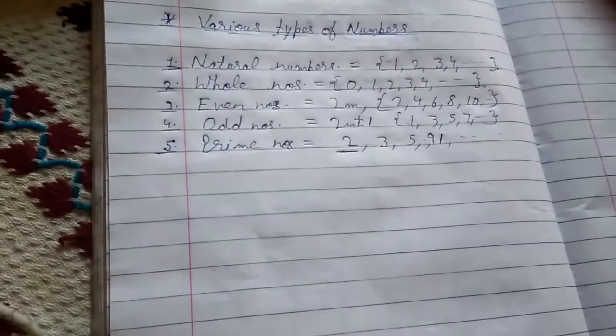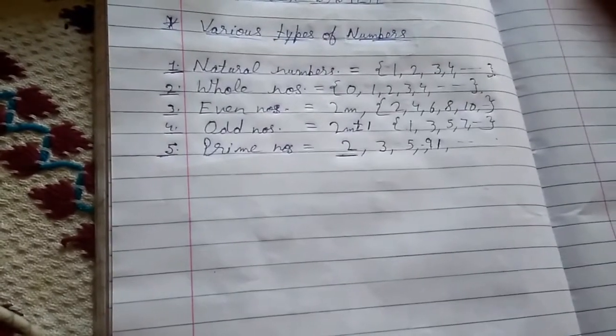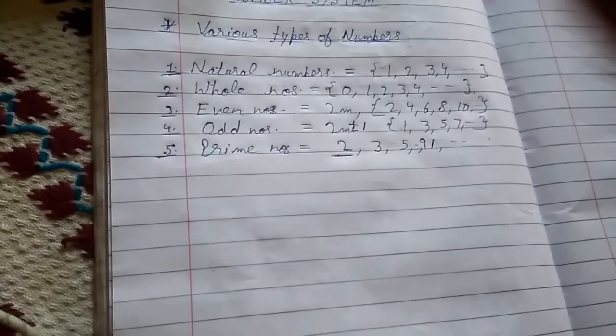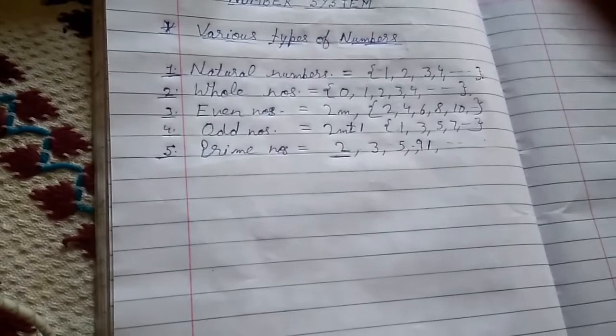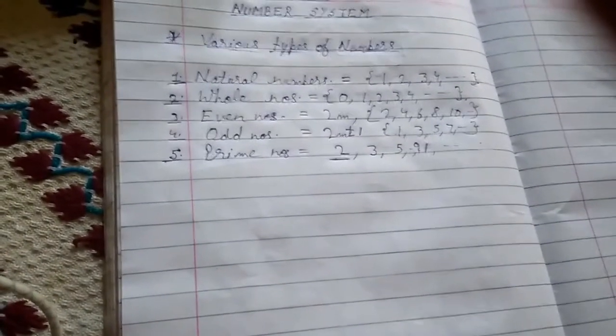Then prime numbers are those numbers which are divisible by only 1 and the number itself, just like 2, 3, 5, 91, and so on. And we have to note that 2 is the only even number which is a prime number.